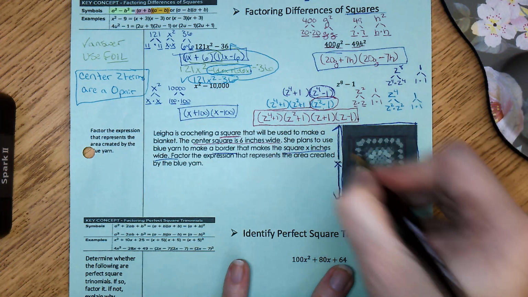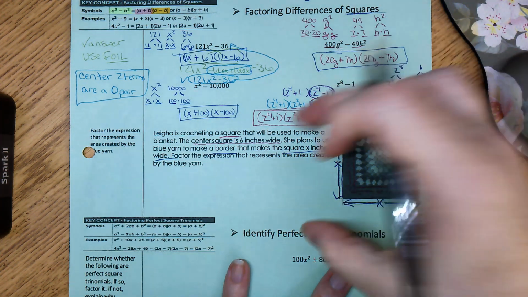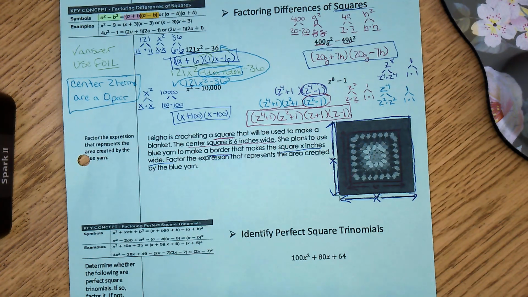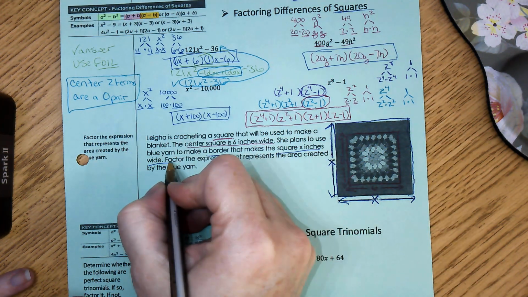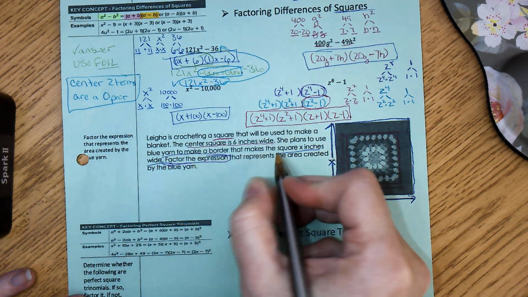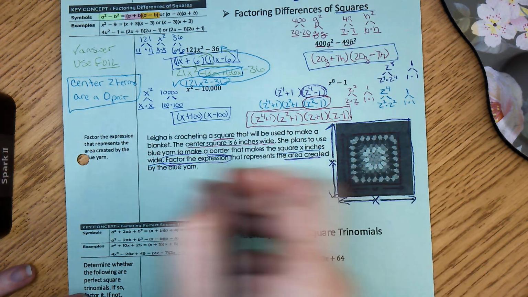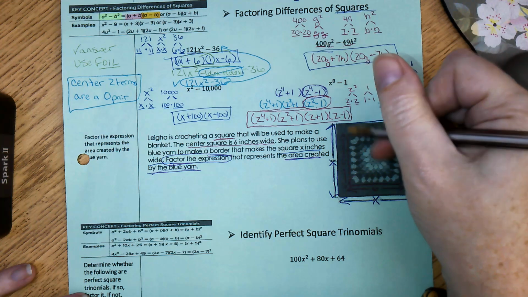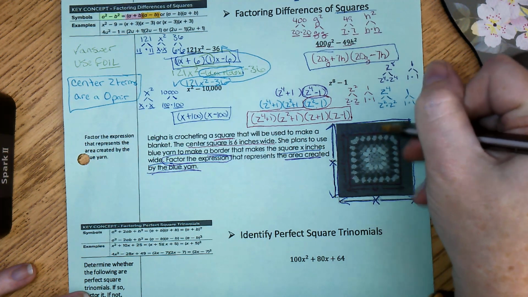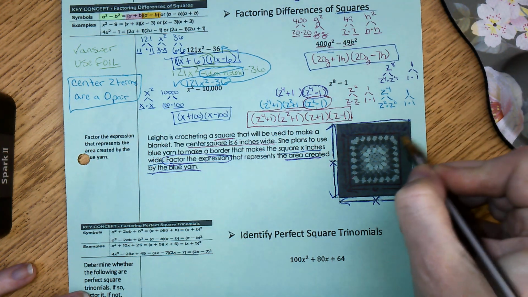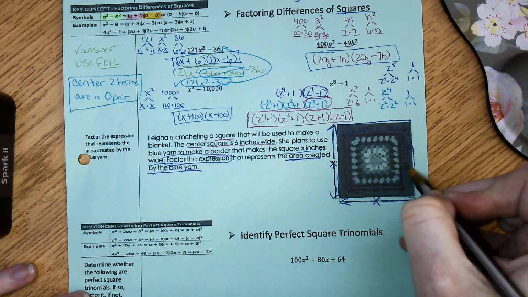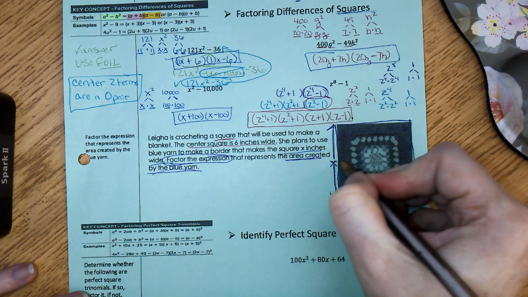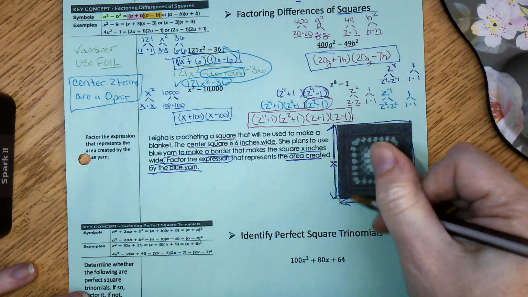The inside with the border equals an X by X square. What does it want us to do? It wants us to factor the expression that represents the area created just by the blue yarn. So it wants just the area of the border.